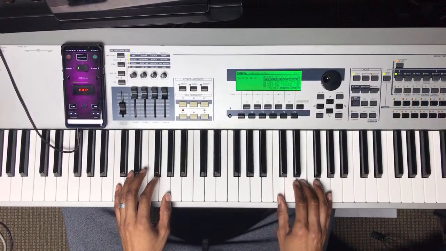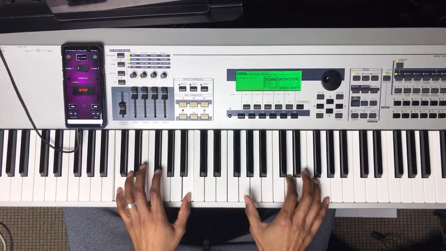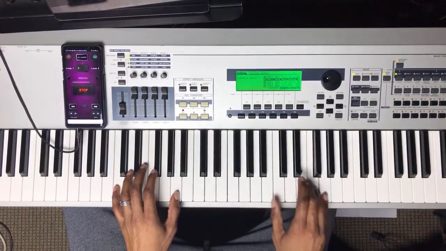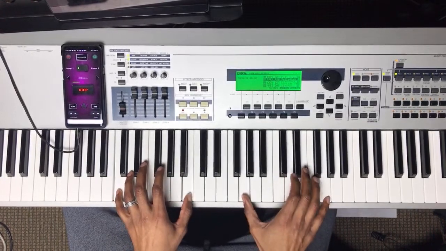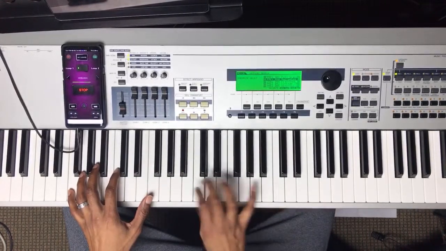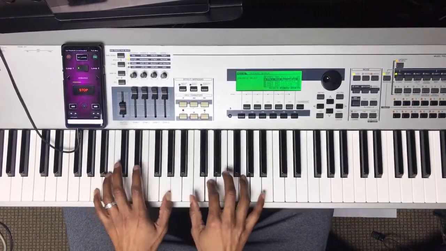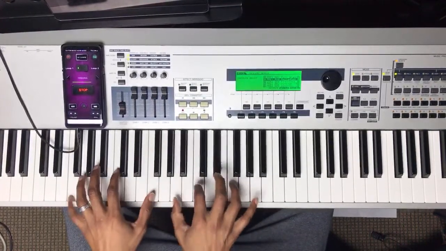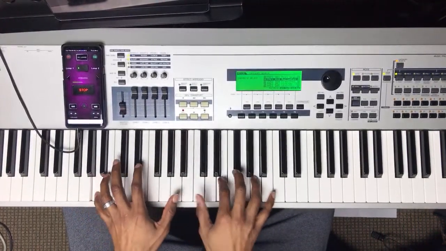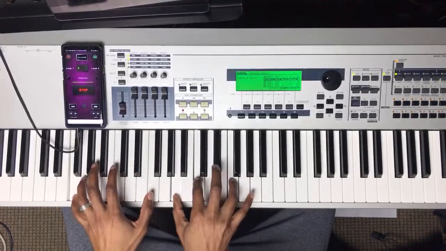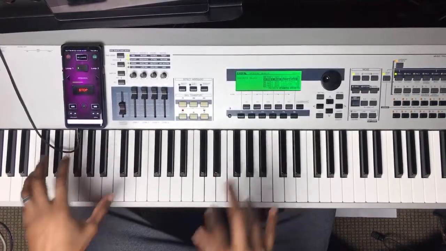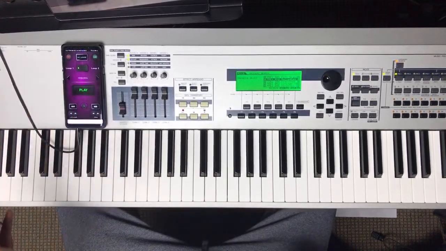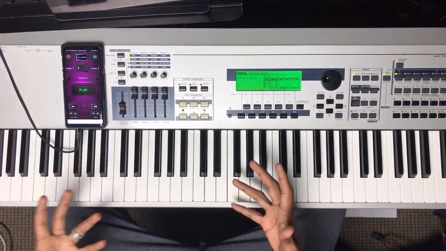One, two. A little sloppy, but you get the idea.